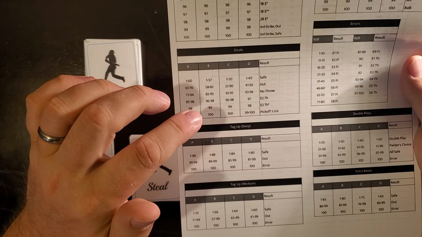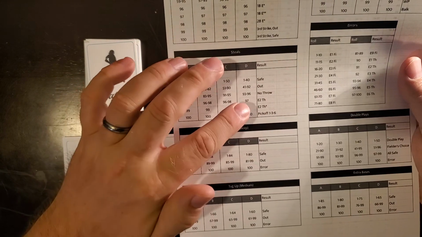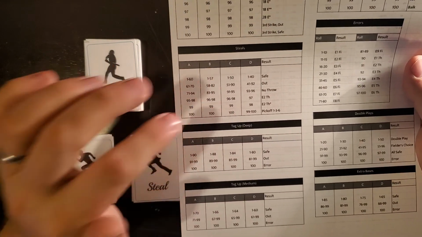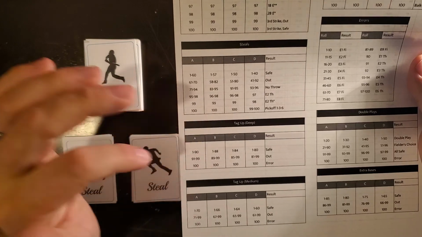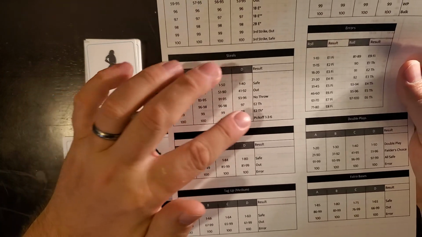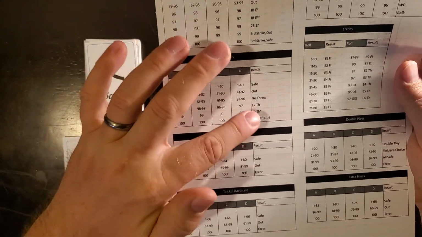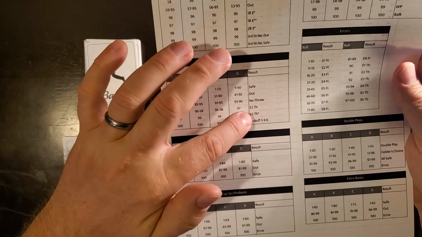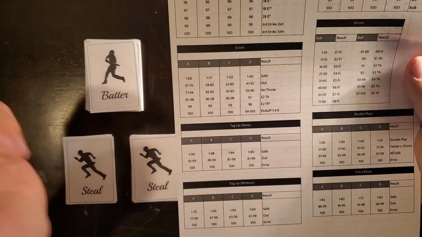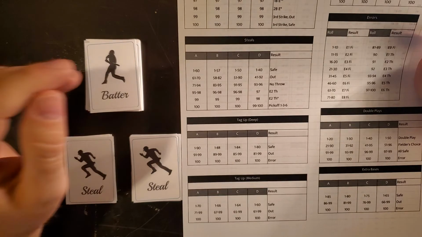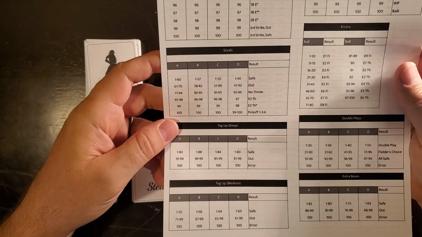I think I've set it up so that there's an error and the runner goes to third. I'm still trying to figure out how all this works, but there's an error. Runner goes to third because I don't even need necessarily that. And then on this one, the runner goes to third and winds up scoring, like they throw it all the way through to the wall or something like that.